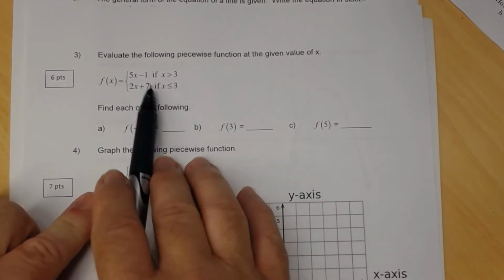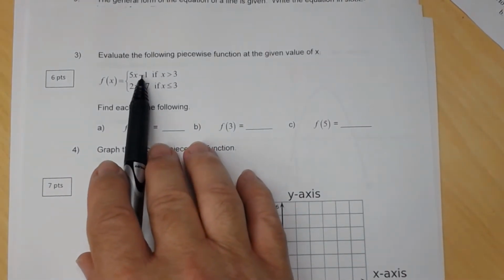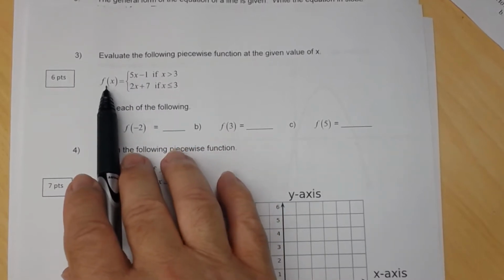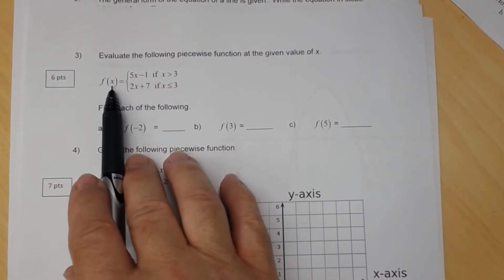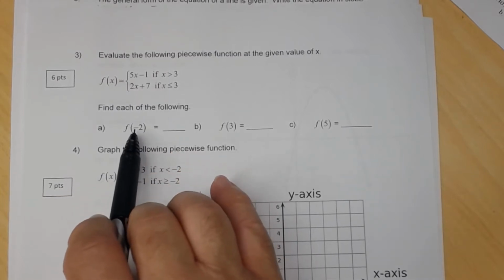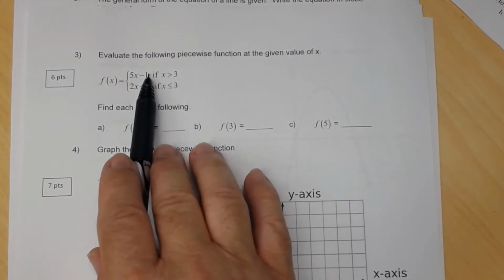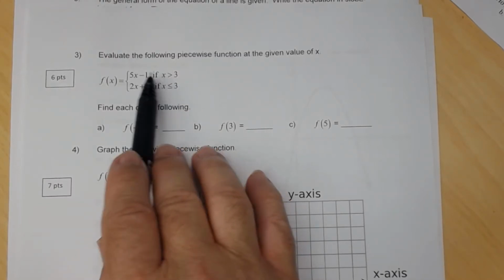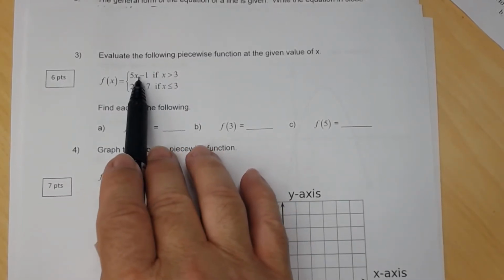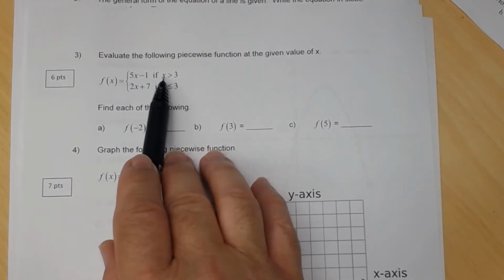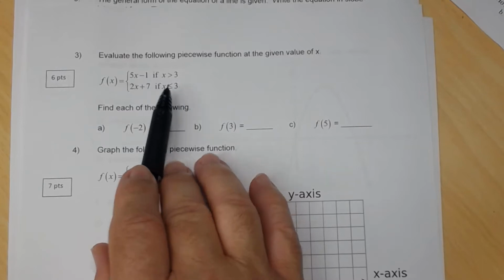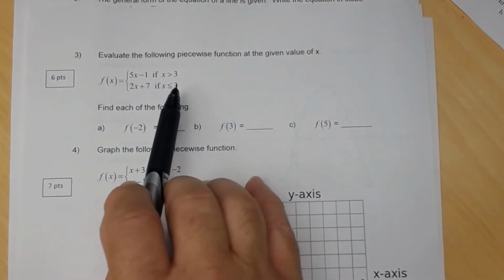Now remember, a piecewise function is where you have two or more functions that make up this function here. So f of negative 2 means I have to figure out which one of these domains applies. f of x equals 5x minus 1 if x is greater than 3, and f of x equals 2x plus 7 if x is less than or equal to 3. So you have to locate negative 2.